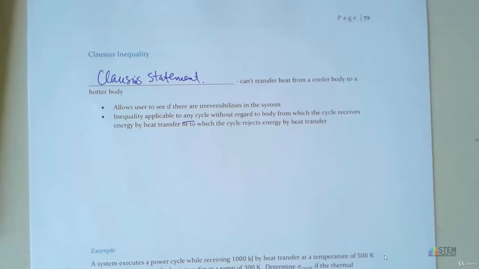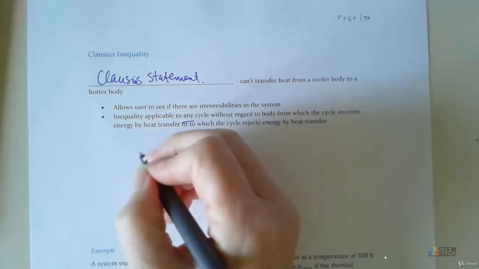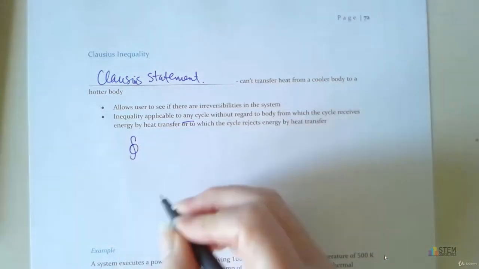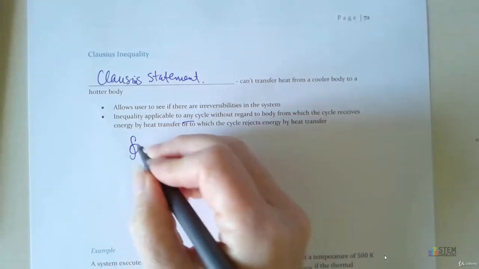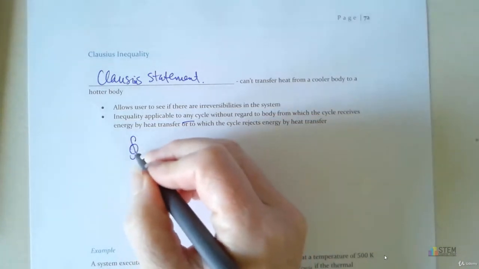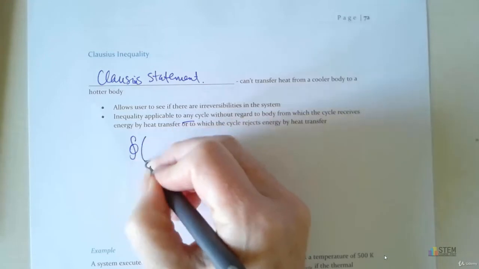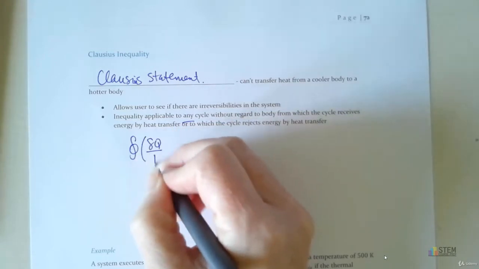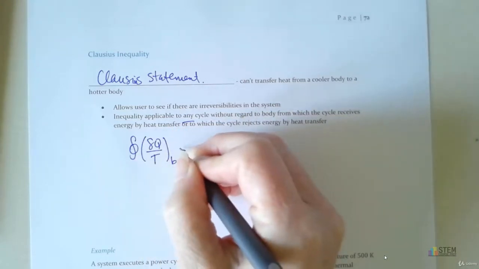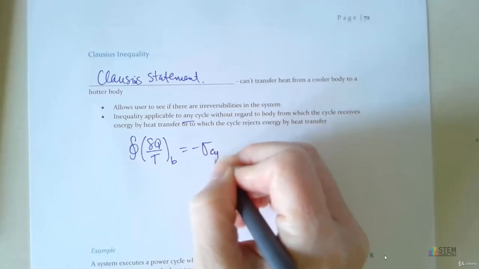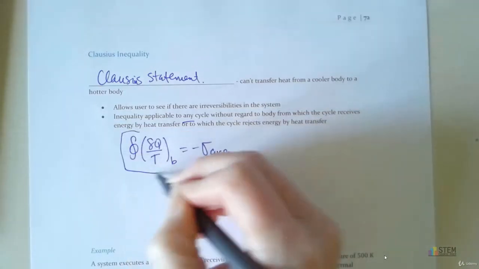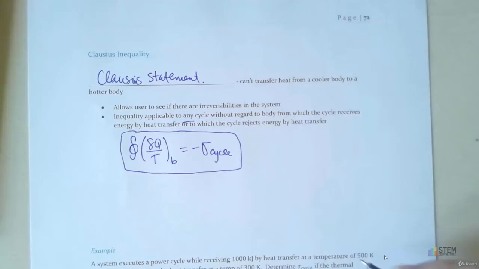Now let's go ahead and write down the actual inequality. And this is what it looks like. This is the integral symbol with the circle over it. And then we've got delta Q over T, at B, equals negative sigma cycle. This is the actual equation. And a lot of students don't like the way that equation looks, but it's not going to be that bad, I promise you.